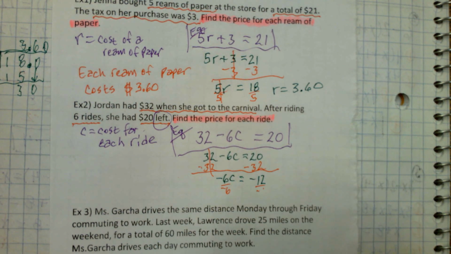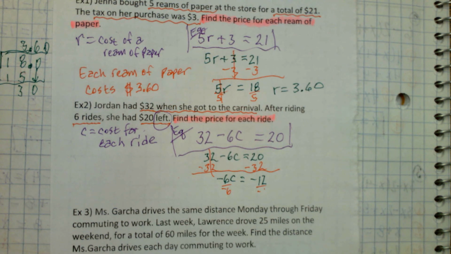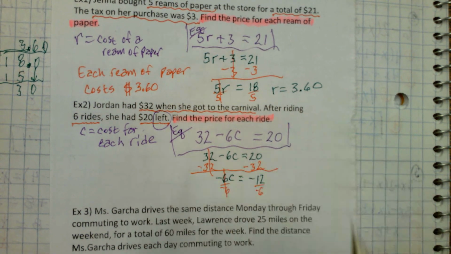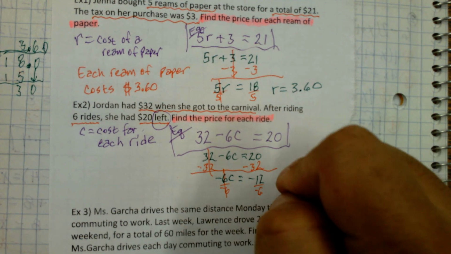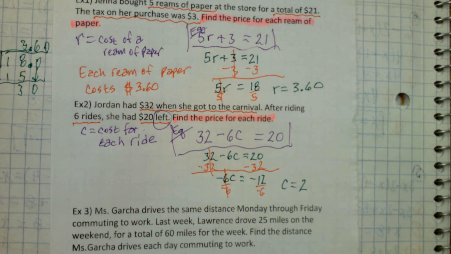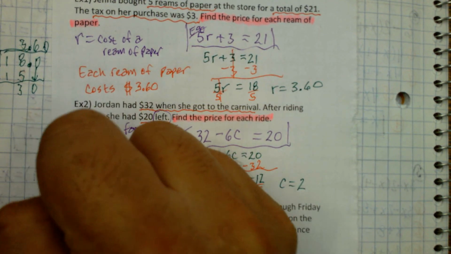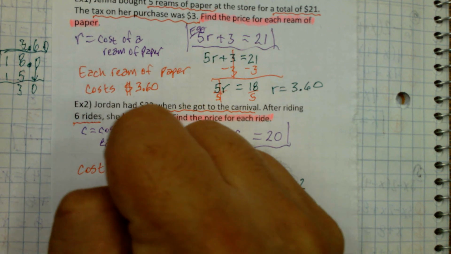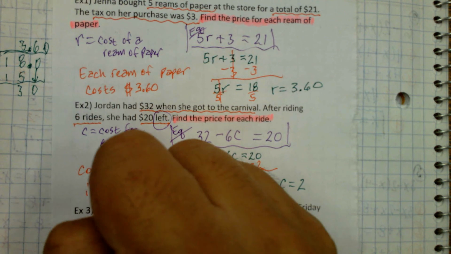Oh, wait a minute. Is that right? I might have made a mistake there. No, it's negative 12. Sorry. And then what's negative 12 divided by negative 6? Positive 2. So that's the cost per ride. How much is each ride? $2. Cost per ride is $2.